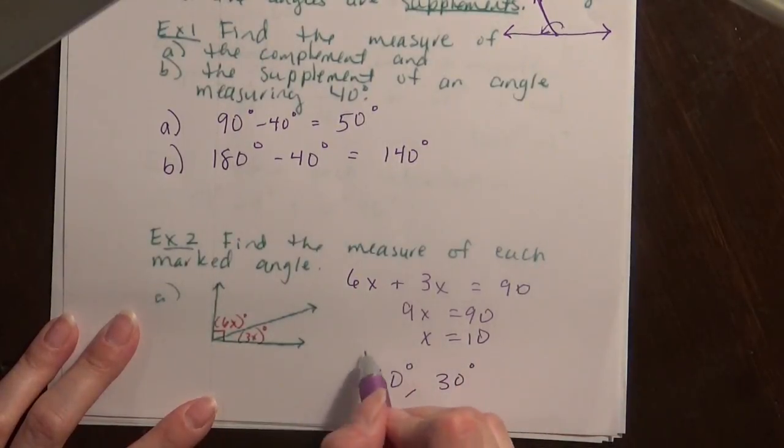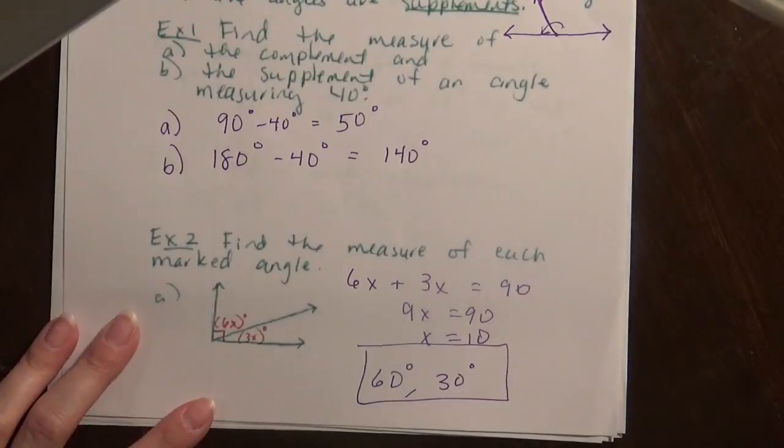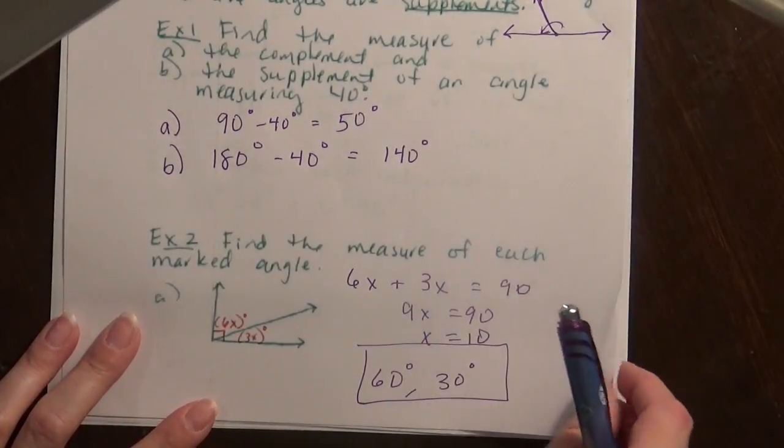Does that make sense? Well, yes, 60 and 30 does add to give me 90. So that should be right. In part B, we have a similar situation.